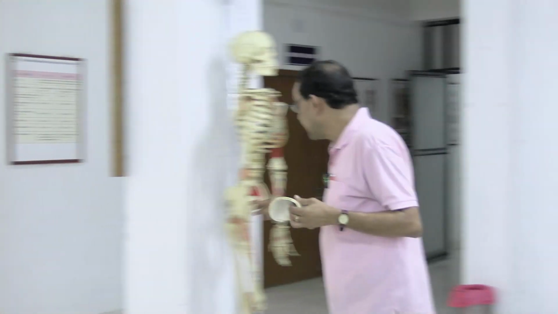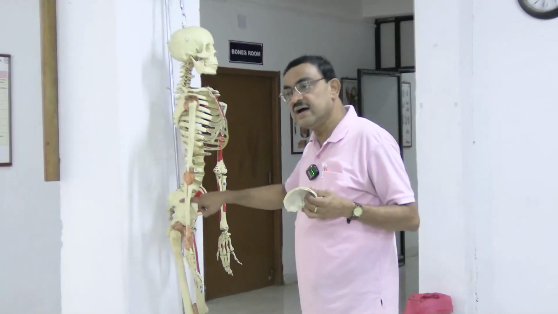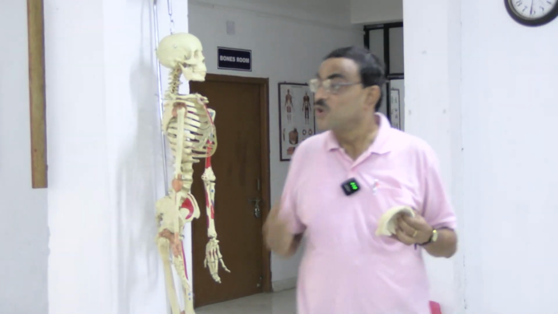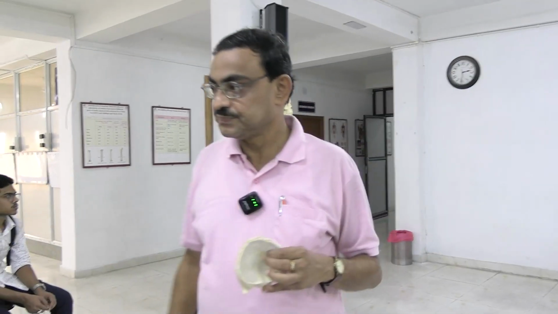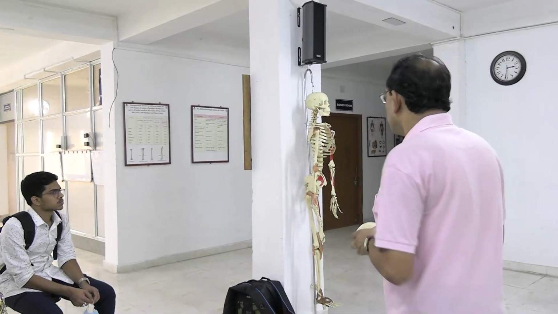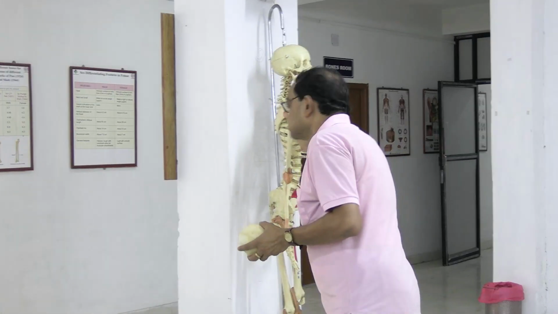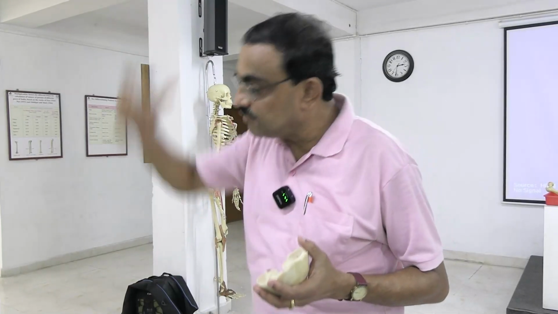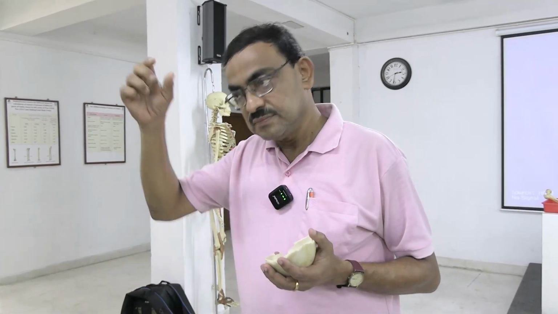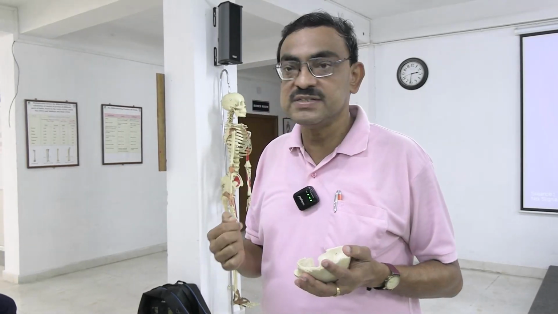Similarly, here we will get the outer and inner compact bone, and in between spongy bone. But in a long bone, what will we get? In a long bone, we will definitely get outer compact bone, inner spongy bone, and most inside the medullary cavity.